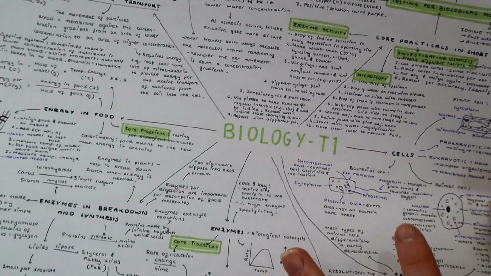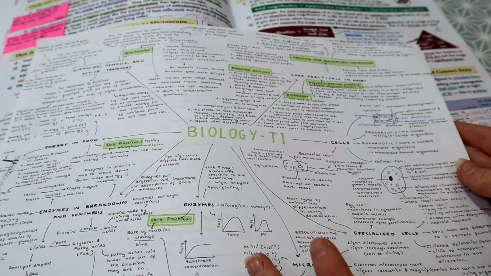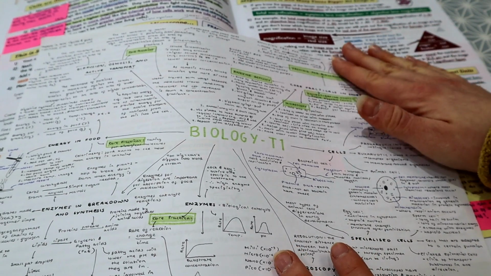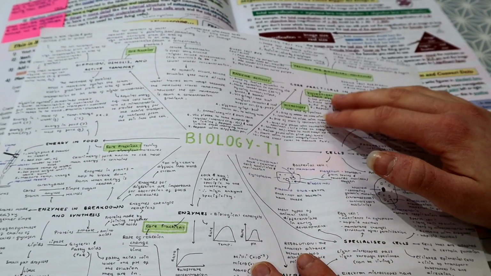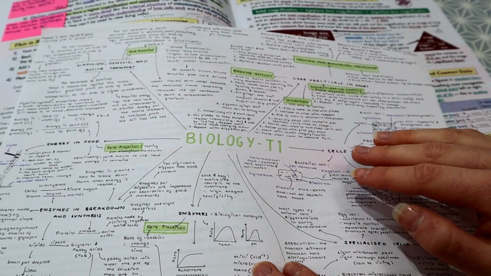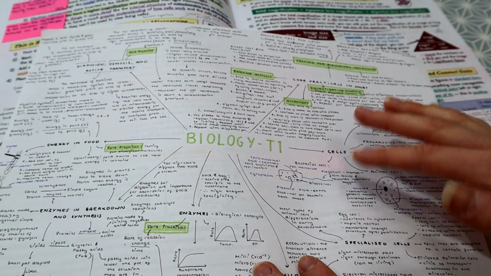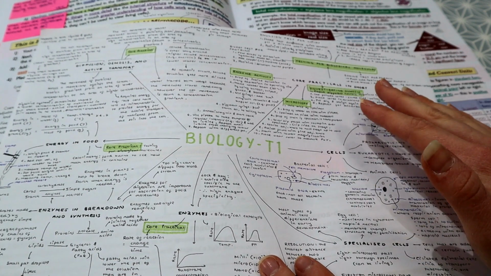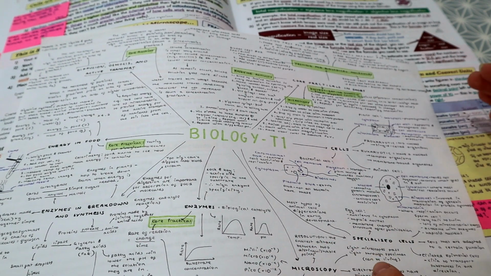So for the mind maps, because I wanted to just know the general information on the topic, I just put the core practicals really short up here. But the main thing is down, and that is the method, because in that you've obviously got all the equipment there, and you've got all the chemicals and all of that there. That's all I really needed to write down for the core practicals.